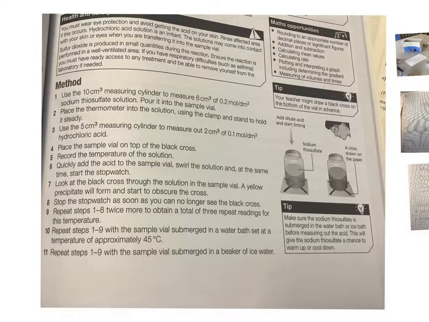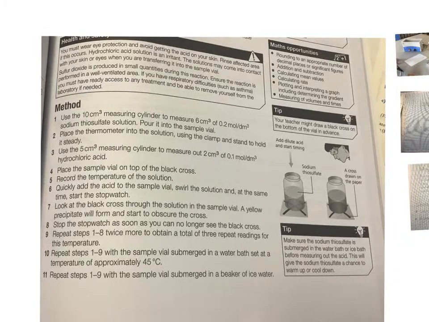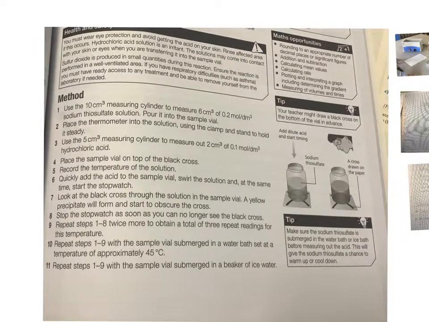So if you're interested or want to have a quick look, there's your hazard, health and safety at the top here, and there's a method. But the first thing we're going to do now is watch a demonstration of this practical taking place.